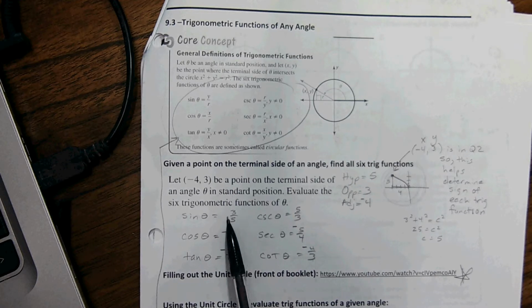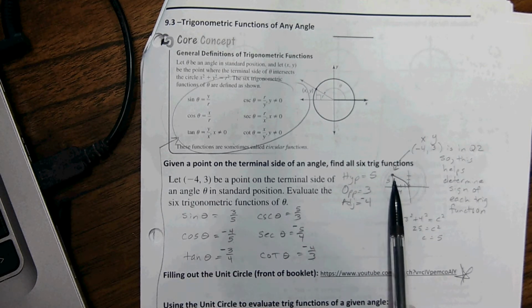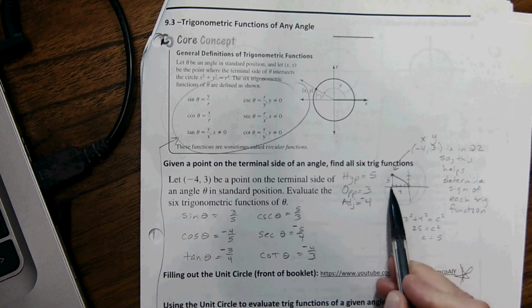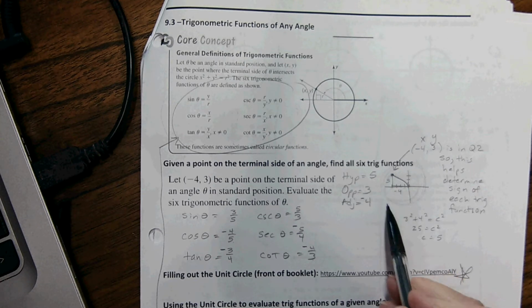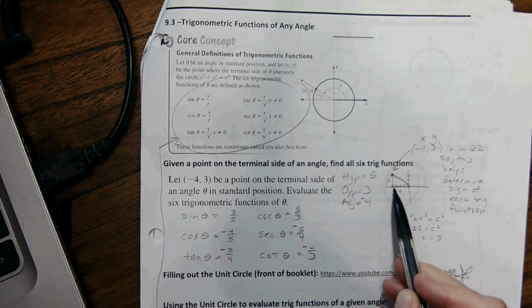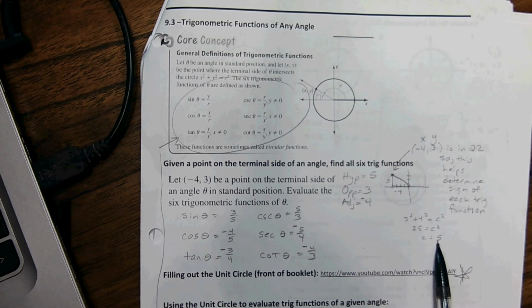So currently, here we have a situation where we have a point (-4, 3) on a terminal side of an angle in standard position. So right here is that point. I go over -4 and I go up 3. This is on a circle, and so I can calculate the radius by knowing -4 squared plus 3 squared is going to equal my radius squared. So my radius, or my hypotenuse, is 5.